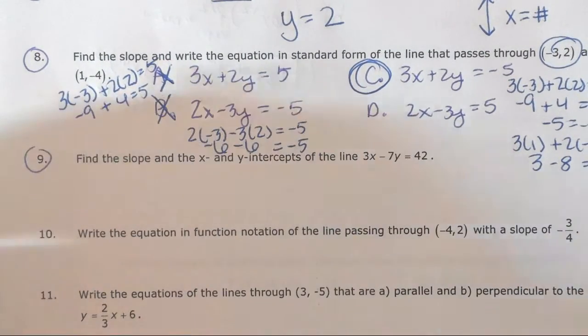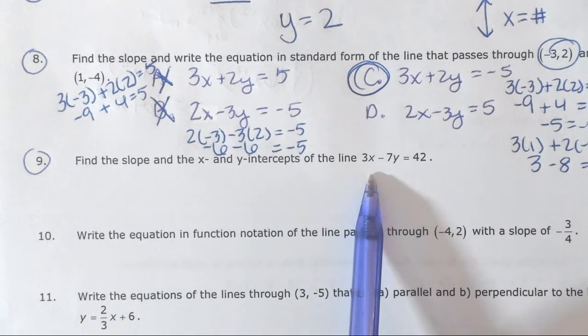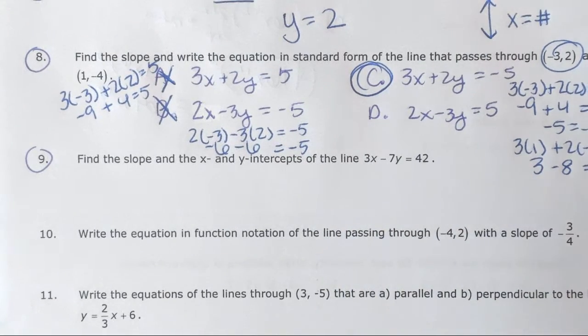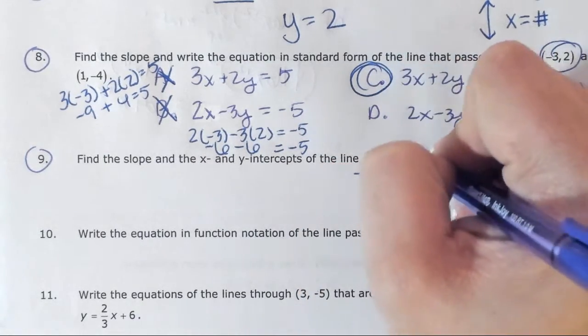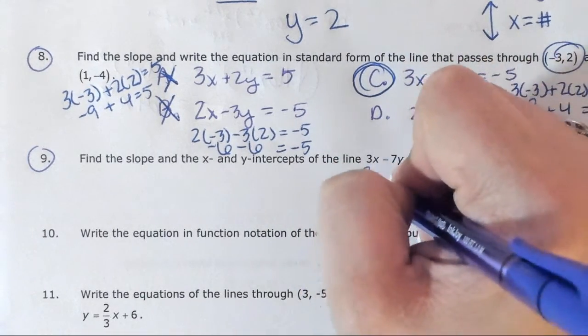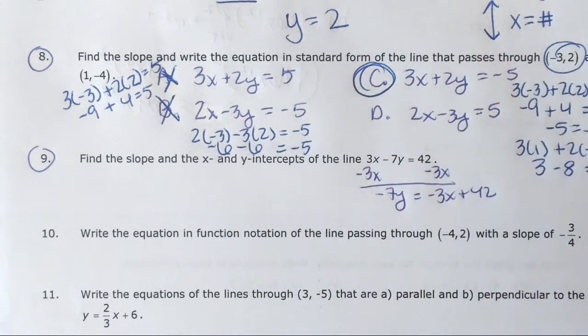Okay. In order to answer a question like number 9, where it asks you for an x-intercept, a slope, or a y-intercept, and it gives you the equation not in y equals format, we have to change it to y equals format. So in order to do that, when we have x and y on the same side, we first have to subtract the x. So we get negative 7y equals negative 3x plus 42.